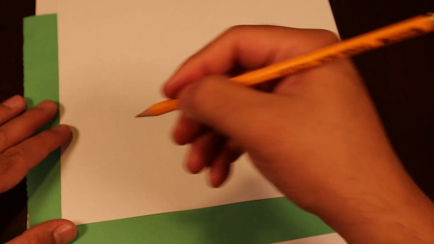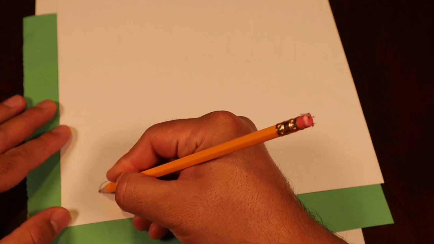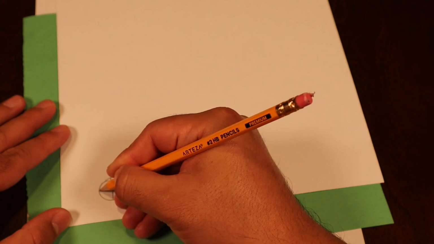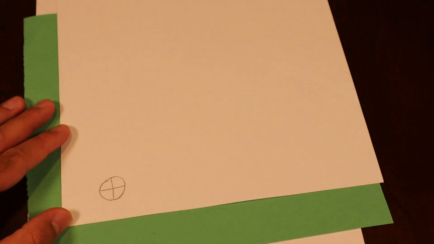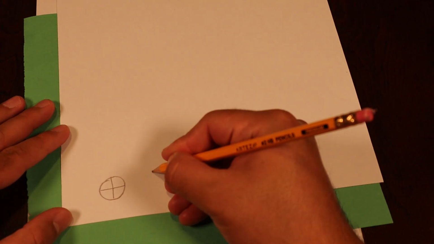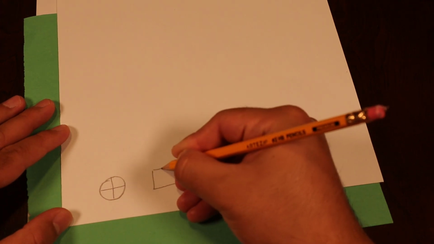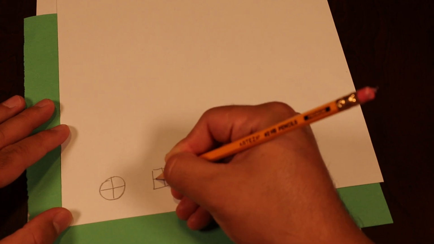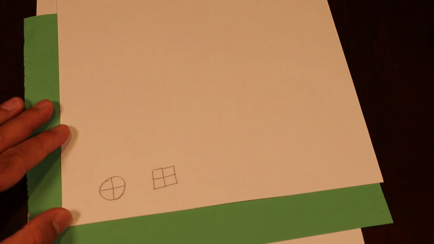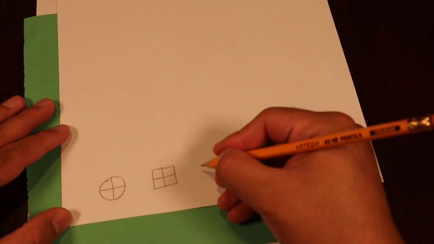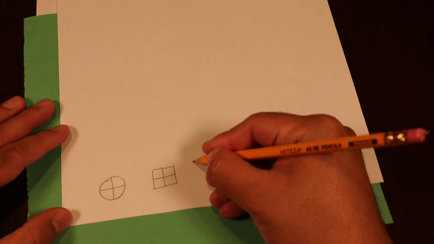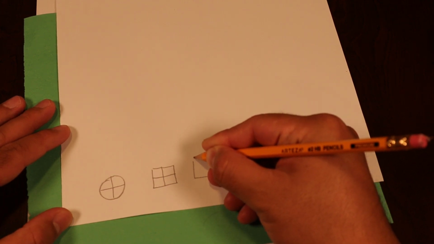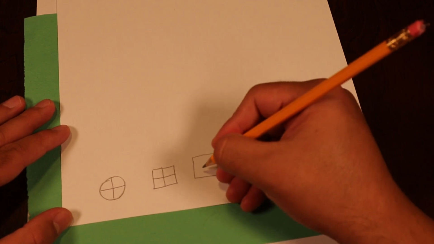My first visual representation will be a circle, and this circle is going to be divided into 4 pieces like this. Then I will draw a square. Now that I have my square, I'll divide it into 4 equal pieces like this. Next, I will draw a visual representation of the 1/4 unit fraction using bars.